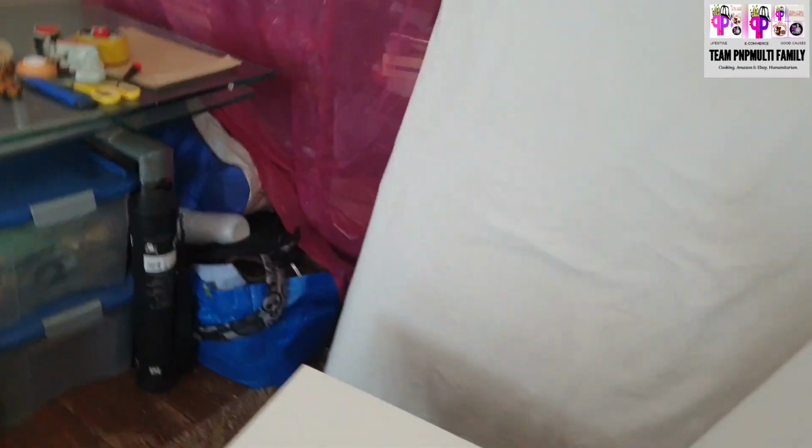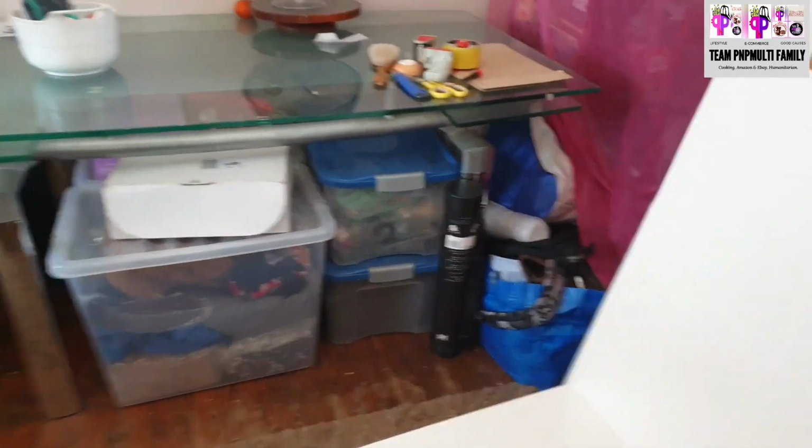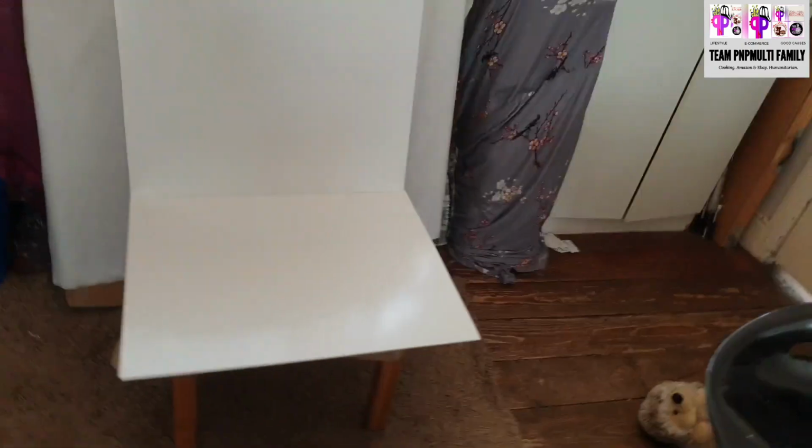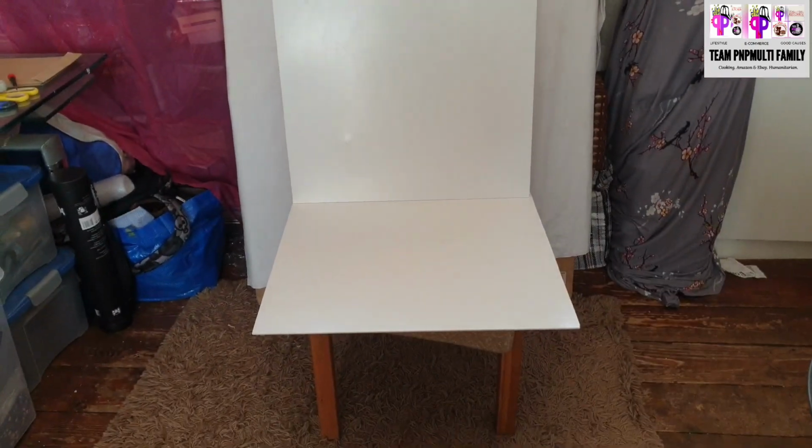And don't forget guys, I am videoing and I've got one hand. So that's the photo booth. So we'll take the photos from here. Got the background, small items go there.